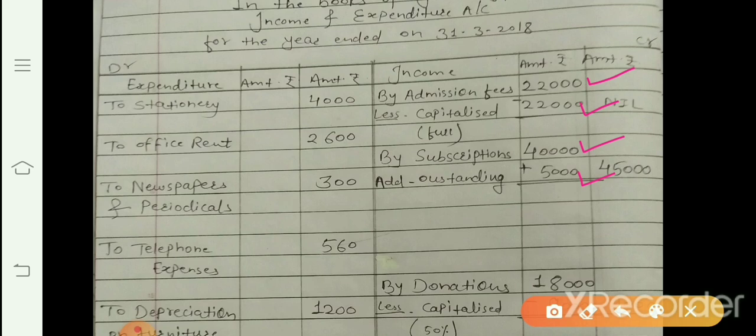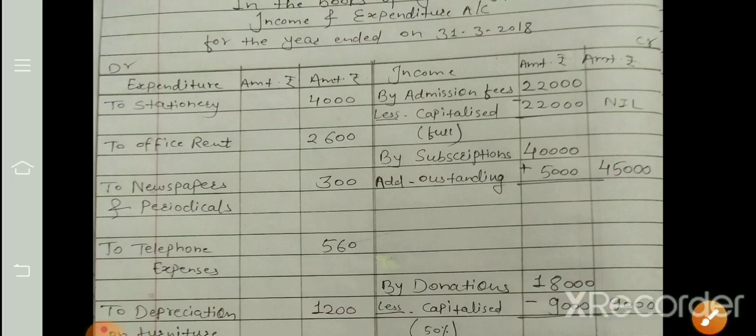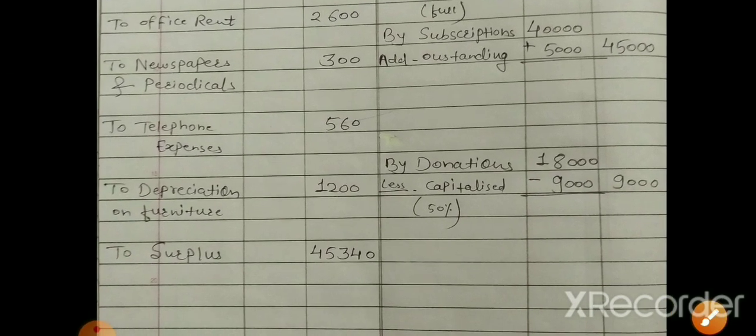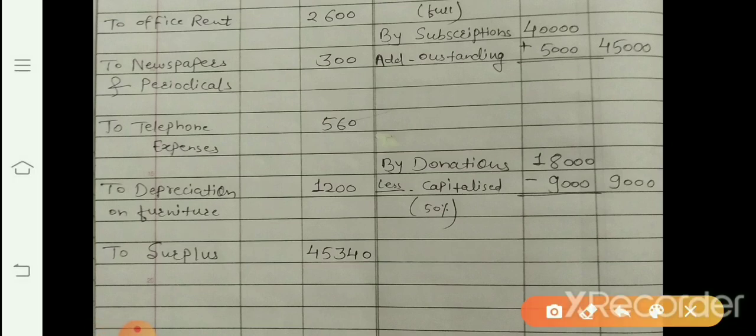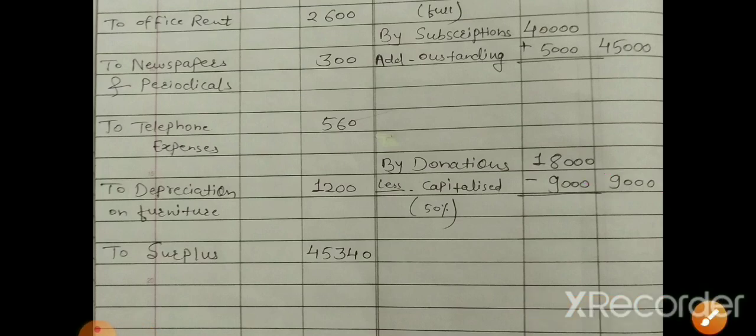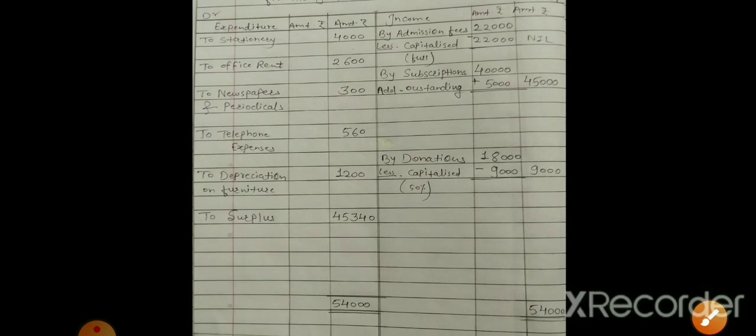Total amount will be for the year 45,000. Next, by donation of rupees 18,000, out of these donations we capitalize 50% amount. Hence remaining 50% will appear here and 9,000 will be added to capital fund. At last we closed income and expenditure account by doing the total.